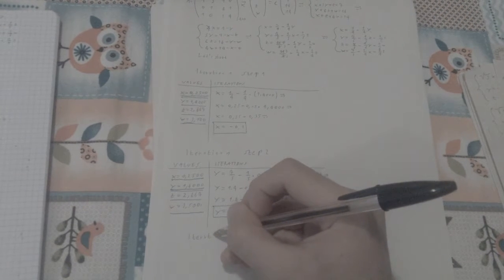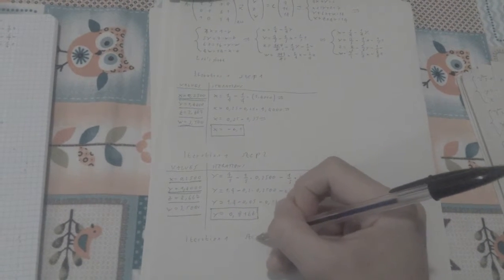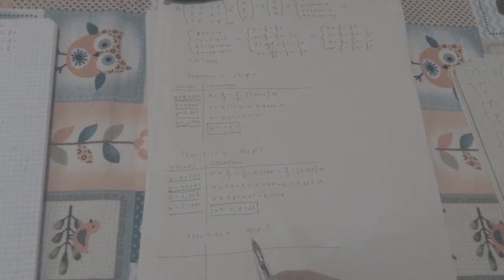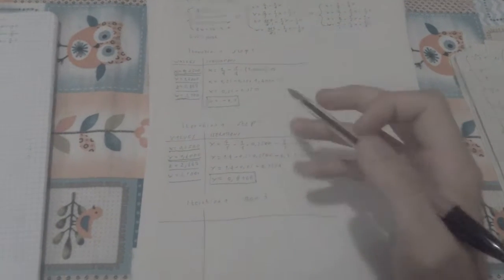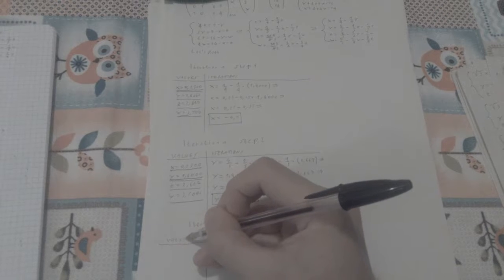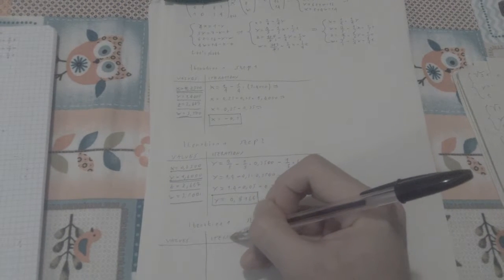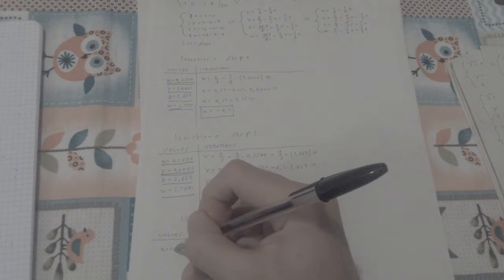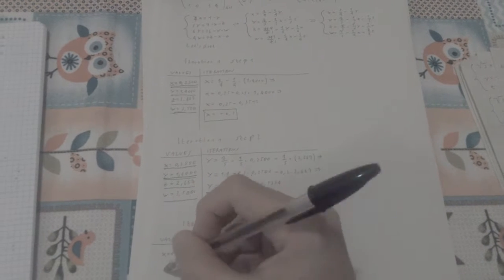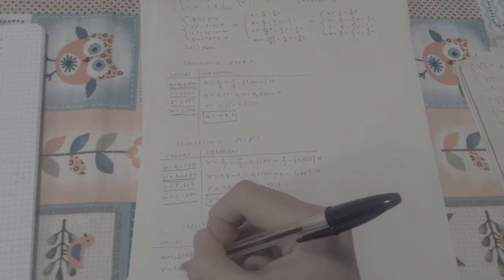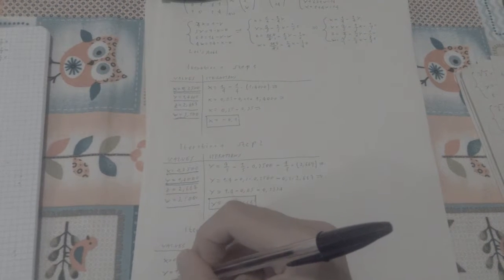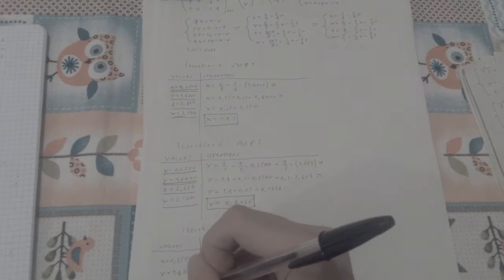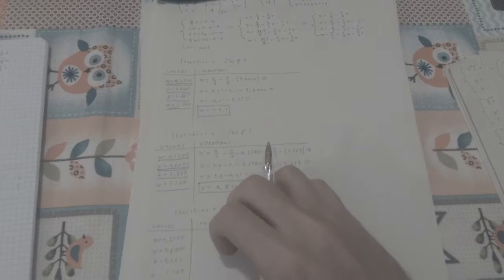Iteration 1, step 3. So we're going to go on, and we are still not going to use the values we found. Those are going to be our values, and those are going to be our iterations. Okay, so we're still going to have x equal to 0.2500, y equal to 1.4300, z equal to 2.667, and w equal to 3.500. There we go.